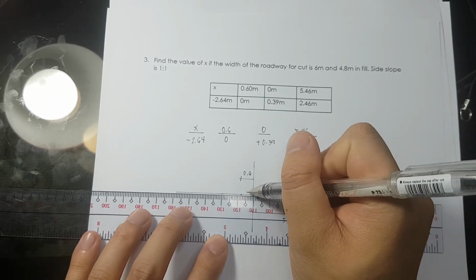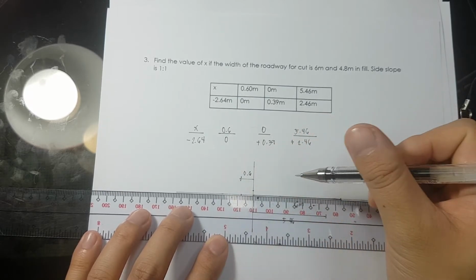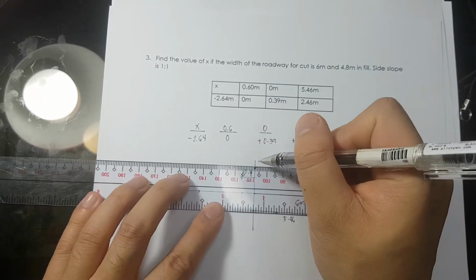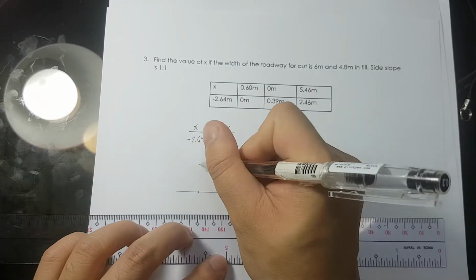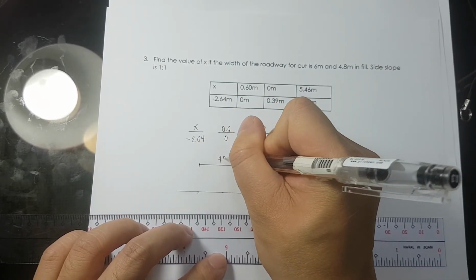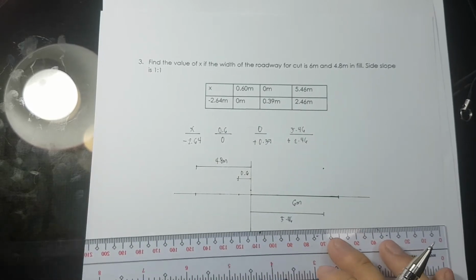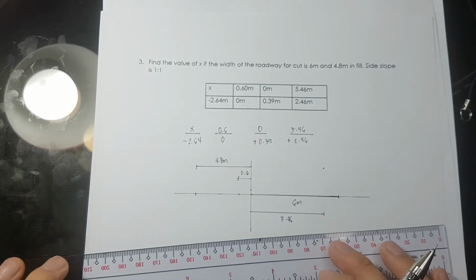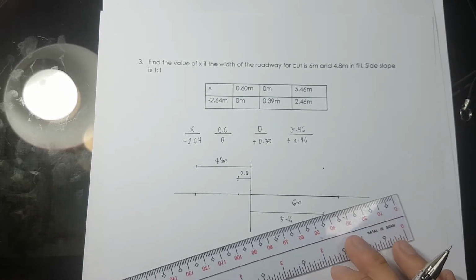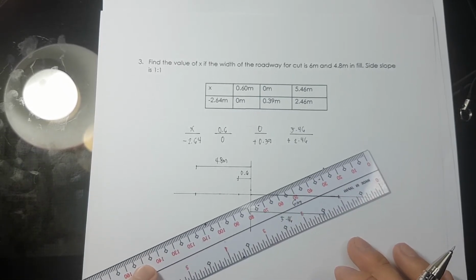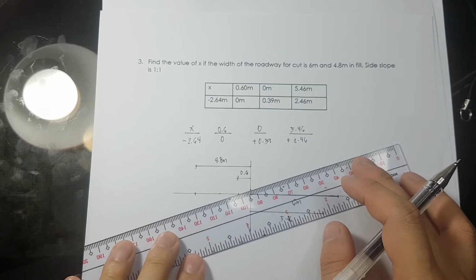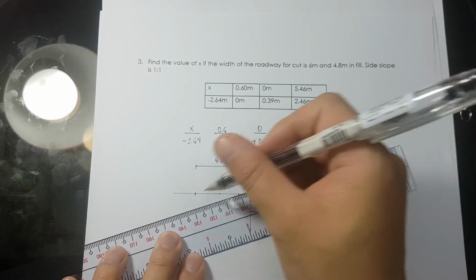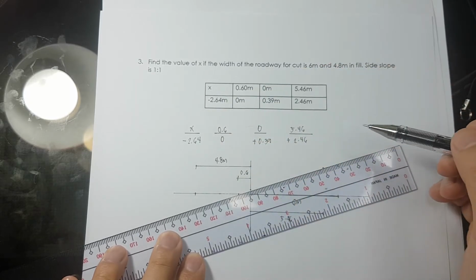So i-plot natin yung 4.8. So more or less 4.8 is around here. Okay? Okay, so this is 4.8 meters. Now, what would be the value for x having a grade of negative 2.64.